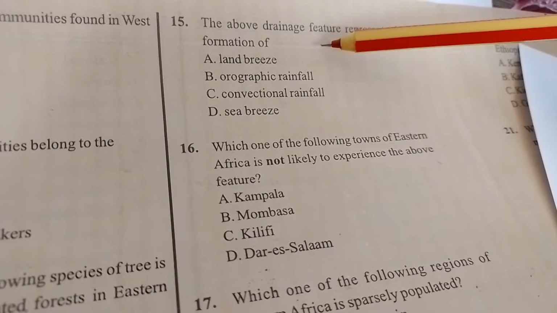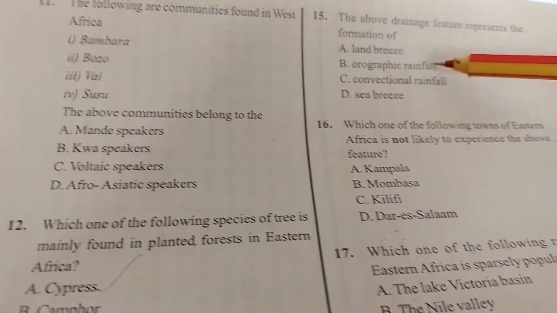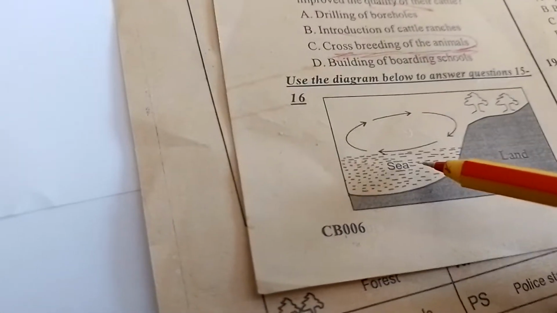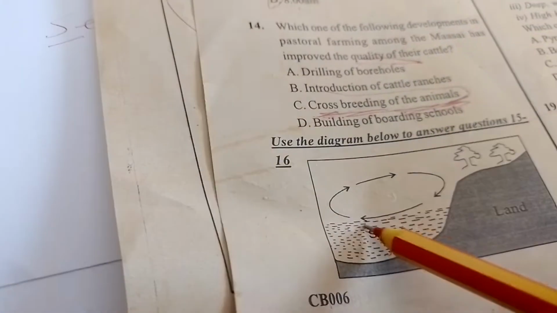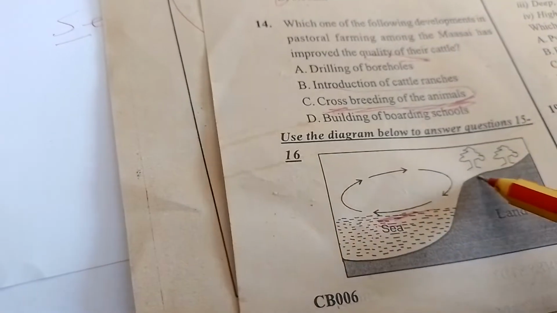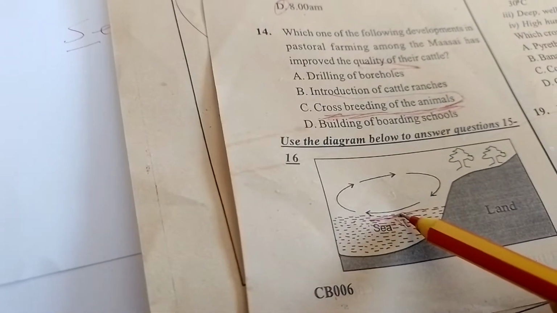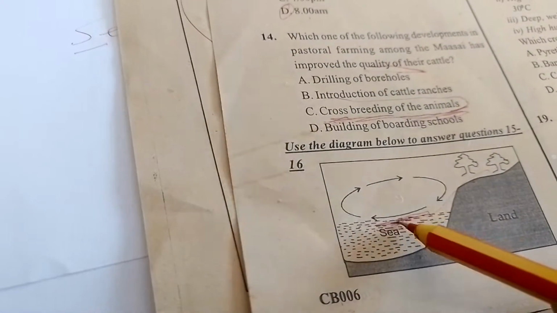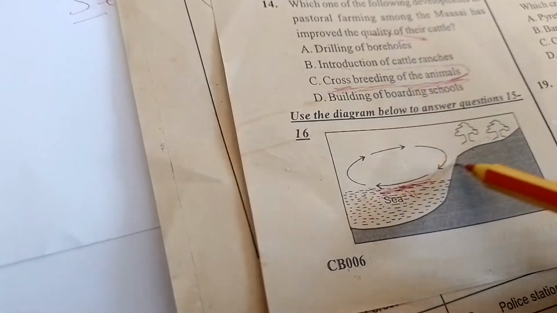So the question comes like this. The above drainage feature represents the formation of the answers given. We have the land breeze, the orographic rainfall, the convectional rainfall, and the sea breeze. If it is the sea breeze, I advise learners to monitor this arrow down here, from where to where it comes: from sea to land. So this is the sea breeze. The land breeze, because this arrow comes from the land to the sea, this is the land breeze. And if it is the sea breeze, this arrow must come from sea to land.